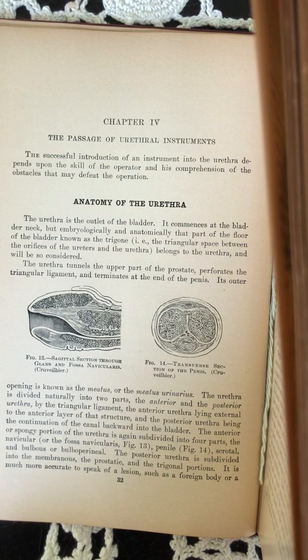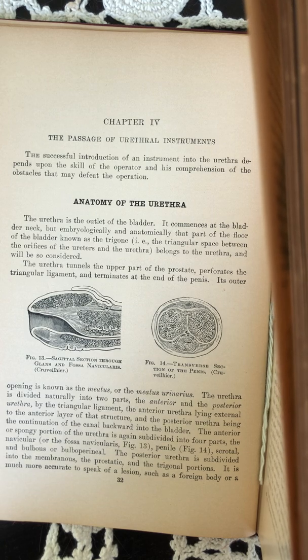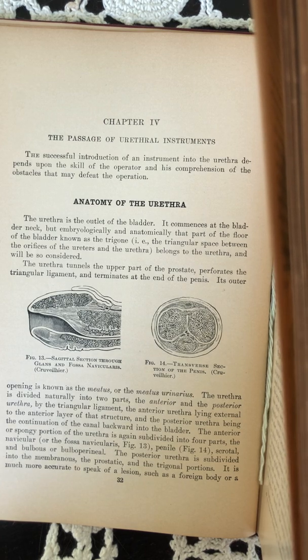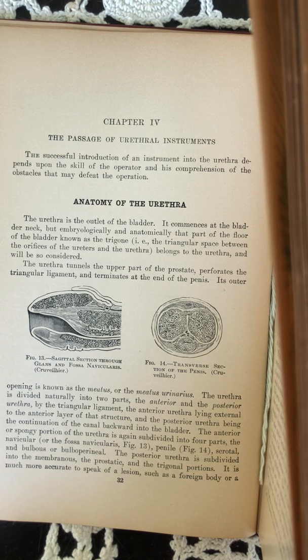Figure 13, sagittal section through glans and fossa navicularis. Figure 14, transverse section of the penis. The urethra is divided naturally into two parts, the anterior and the posterior urethra, by the triangular ligament. The anterior urethra lying external to the anterior layer of that structure, and the posterior urethra being the continuation of the canal backward into the bladder.